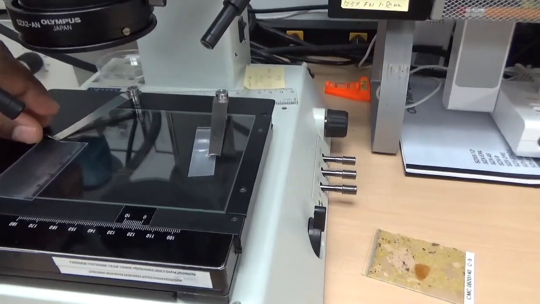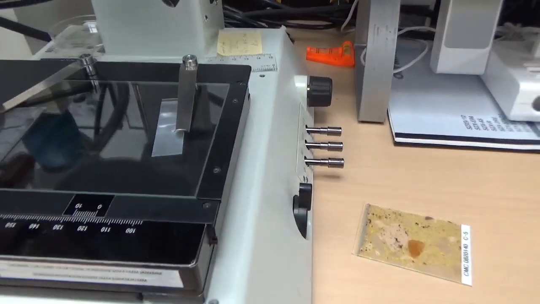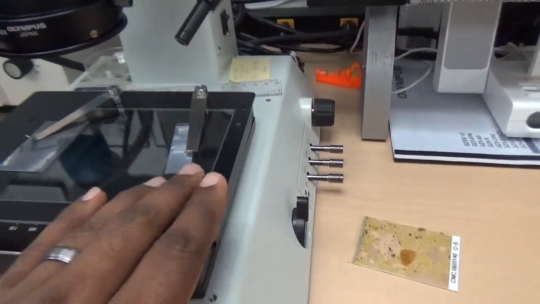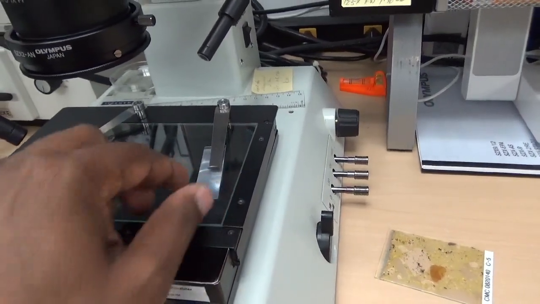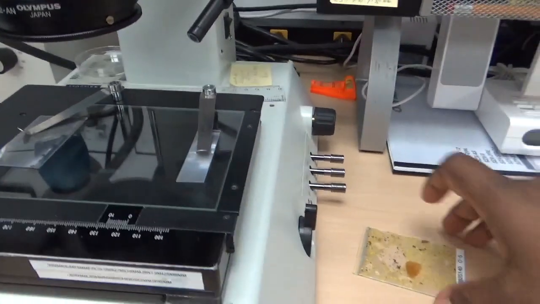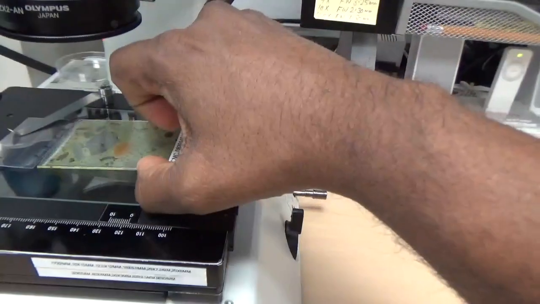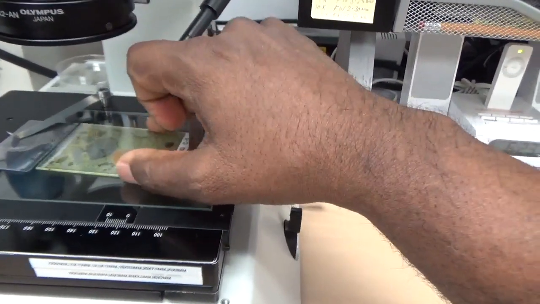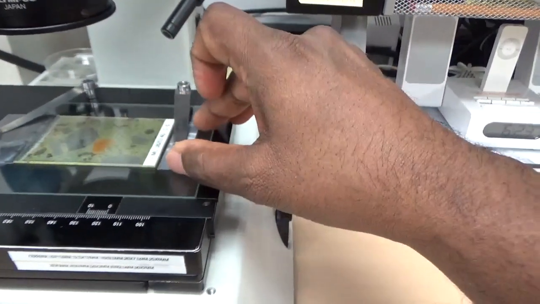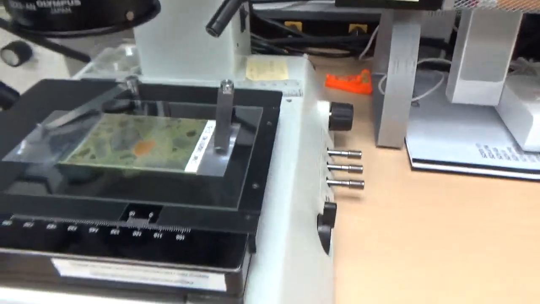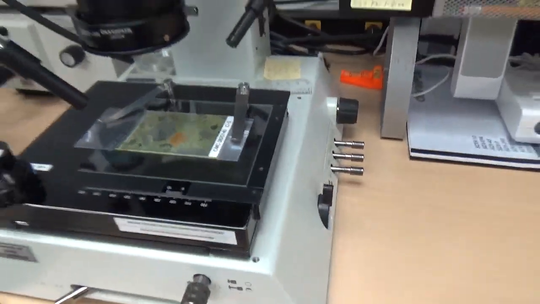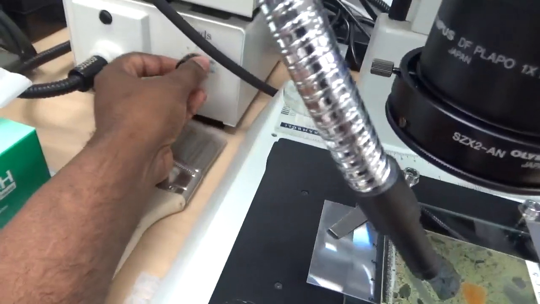So we don't attach the clip to the thin section, but we put two on both sides and put the sample in the middle so the sample doesn't move during scanning. Like that. And turn on the light.